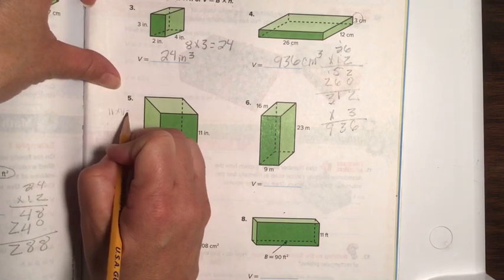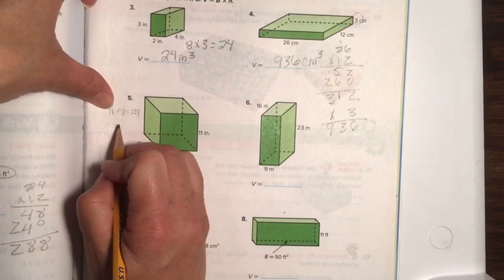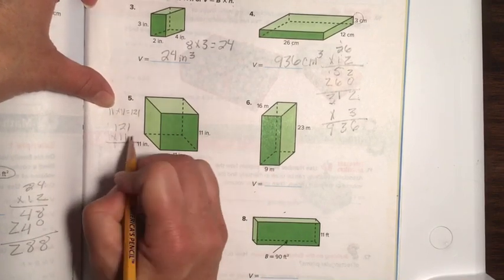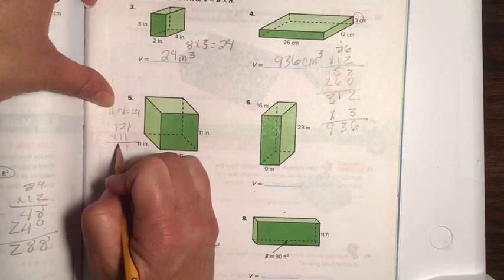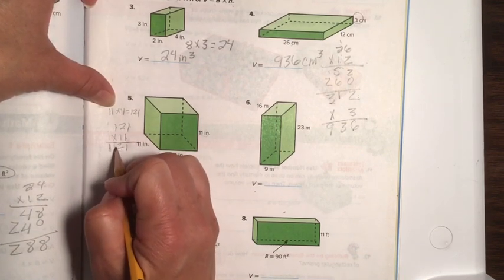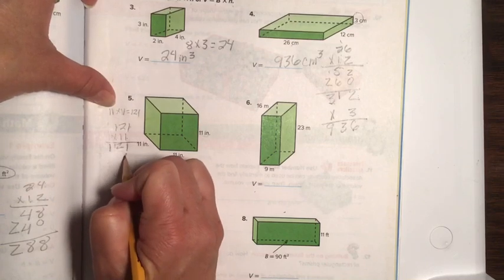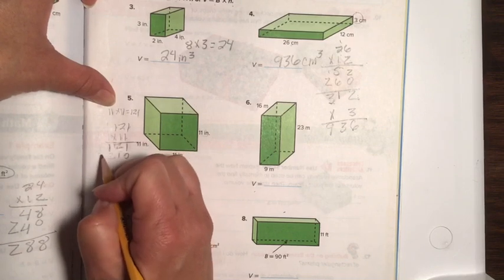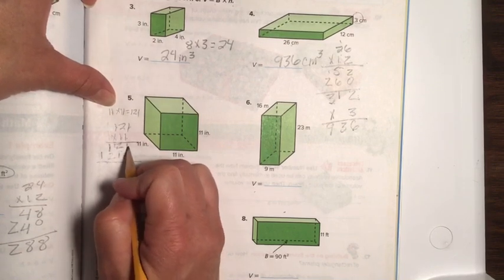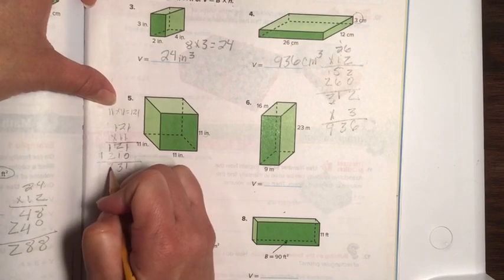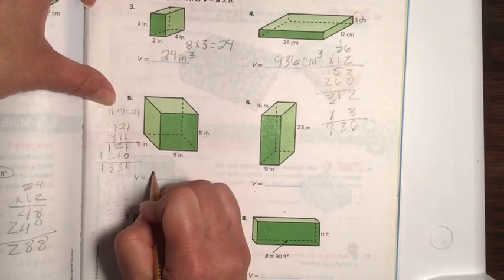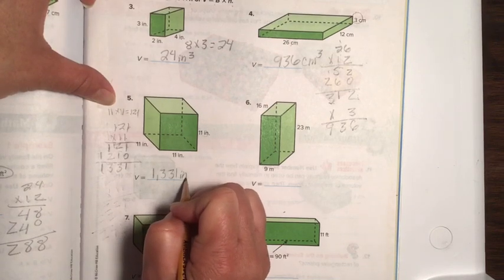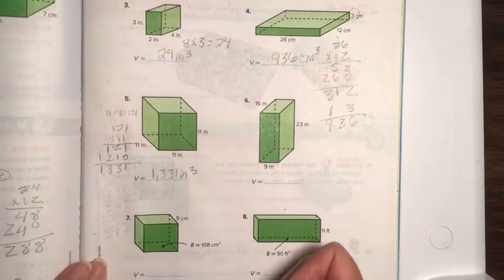Times 11 equals 121. So let's take 121 times that last 11, which is the height. 1 times 1 is 1, 1 times 2 is 2, 1 times 1 is 1. 1 times 1 is 1, 2, 1. Make sure you keep everything straight. 1, 3, 3, 1. So the volume of this is 1,331 inches cubed. Good job.